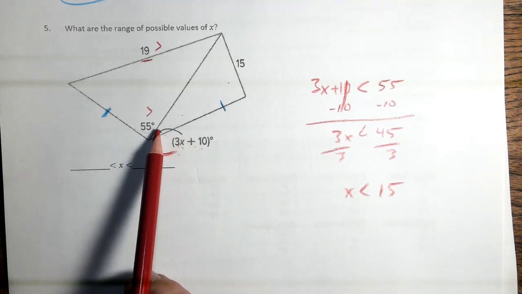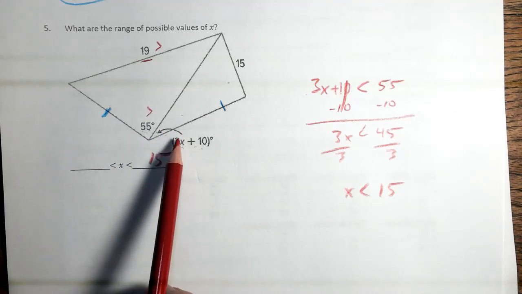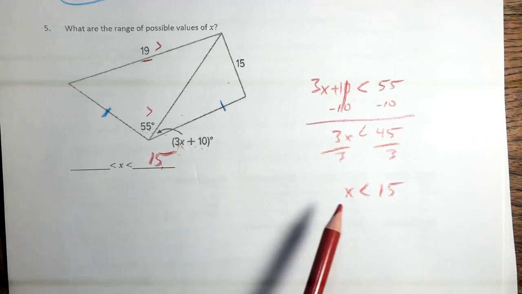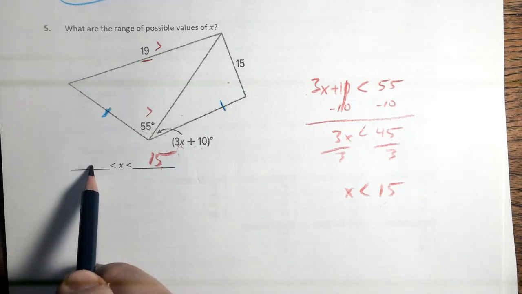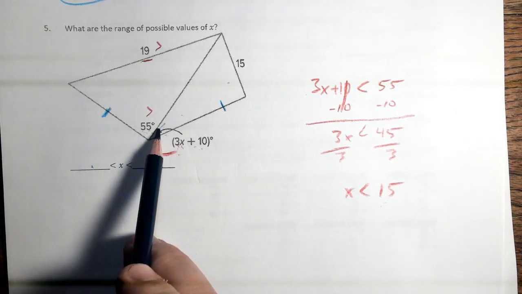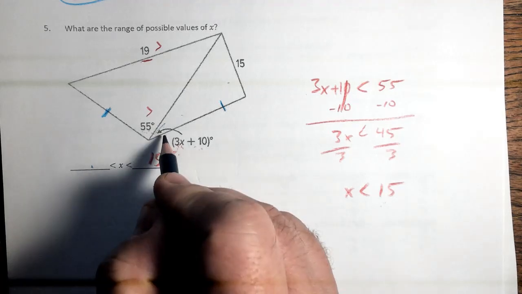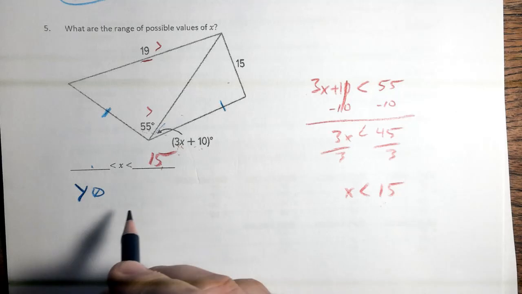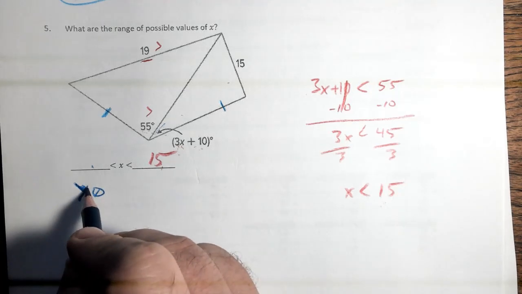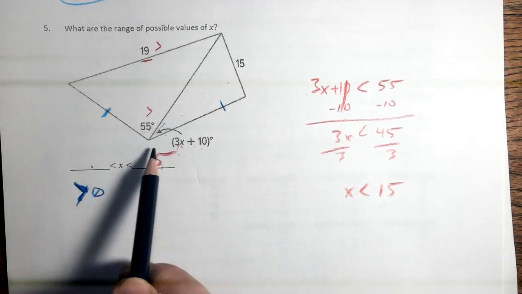Well, these two angles can't be equal. This one has to be bigger. So x has to be less than 15. Hope that part makes sense. I'll do this other side in another color. So here, we need this has to be greater than 0, because the angle has to be at least 1.